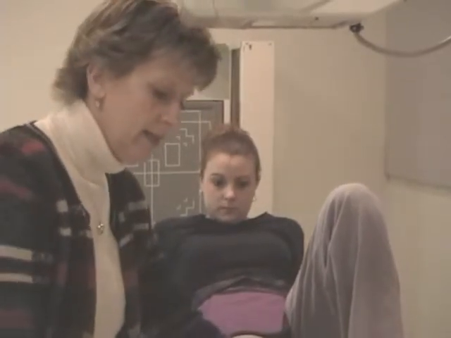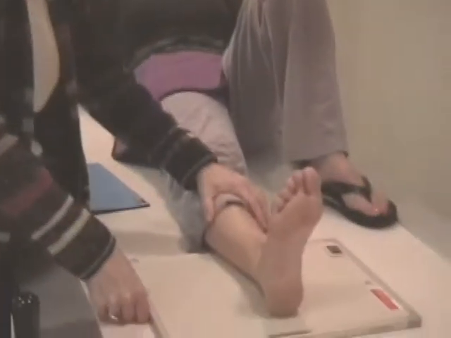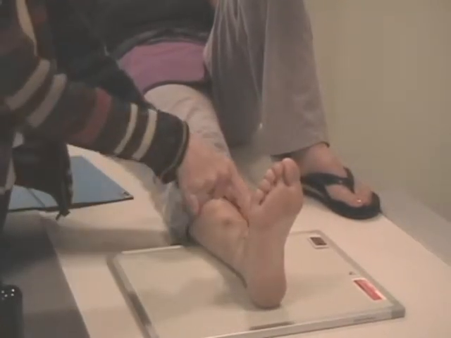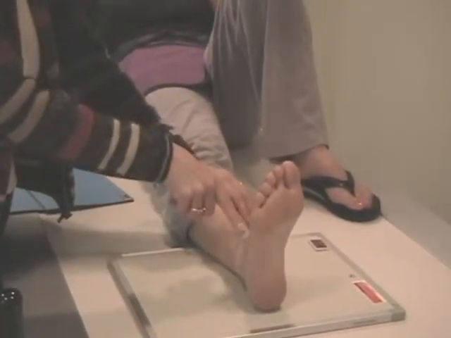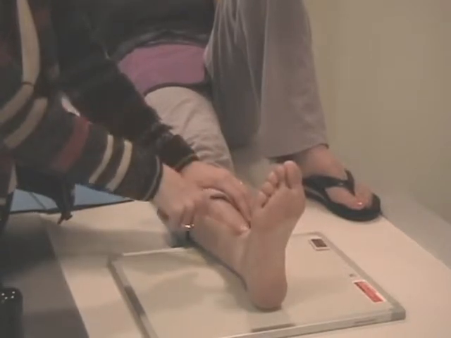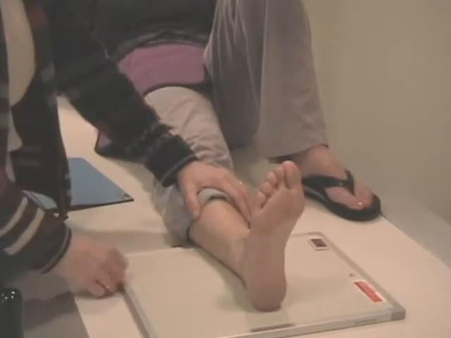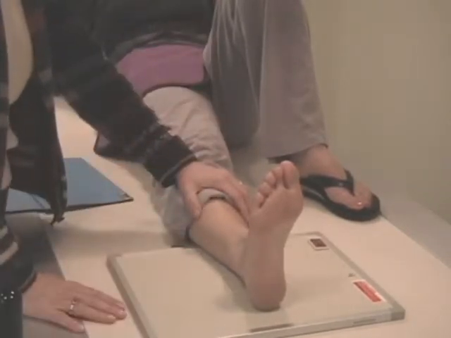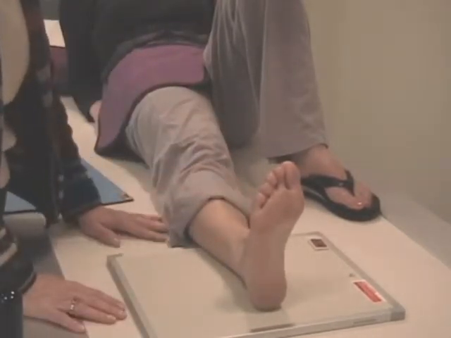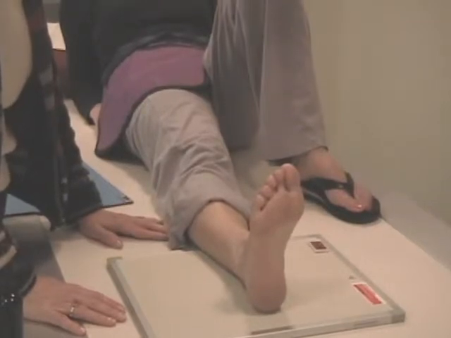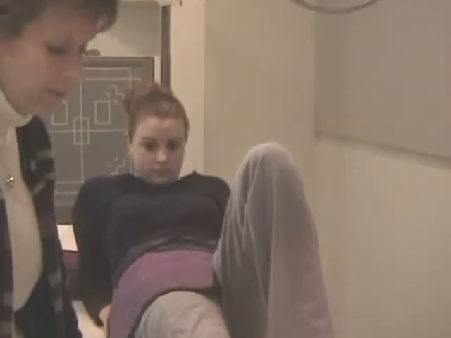The AP is done in the center. Make sure the foot is straight up in the air, flexed. The purpose of flexion is to open up the talotibial joint space, keeping the os calcis from obscuring it. Foot straight up in the air, and if you've done a good job with your AP, the fibula will be slightly superimposed over the tibia and the talus.